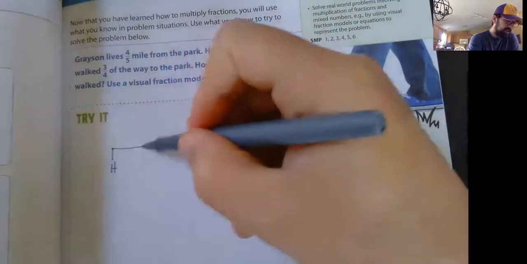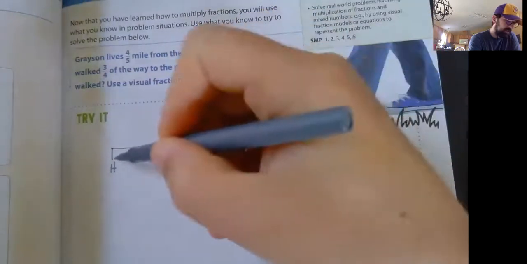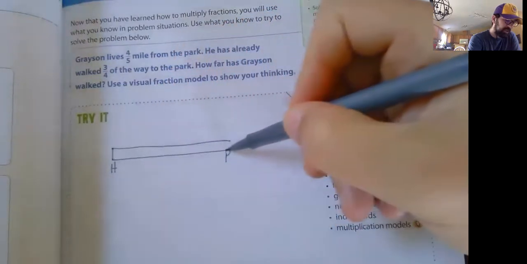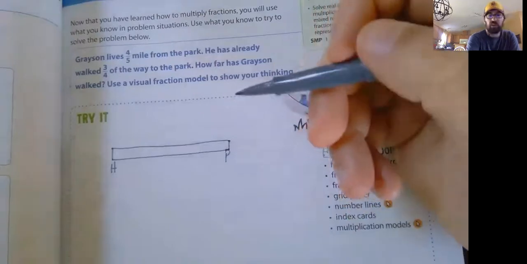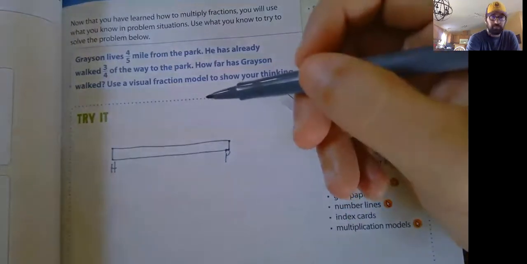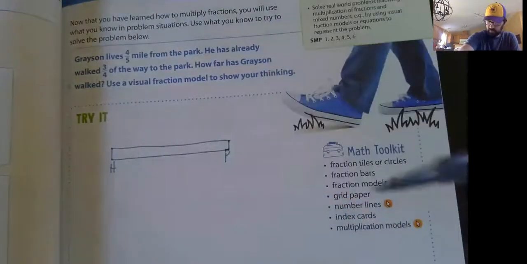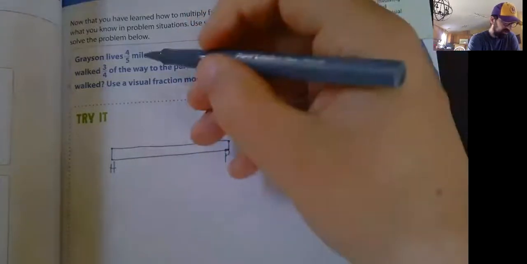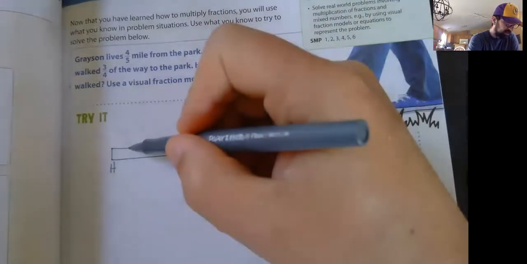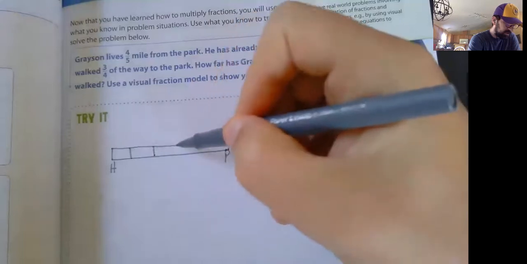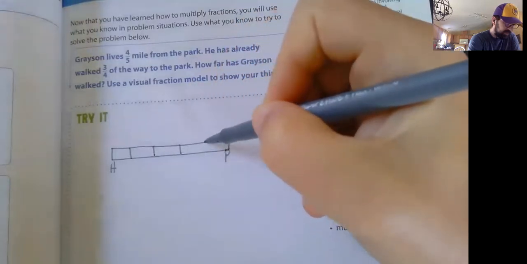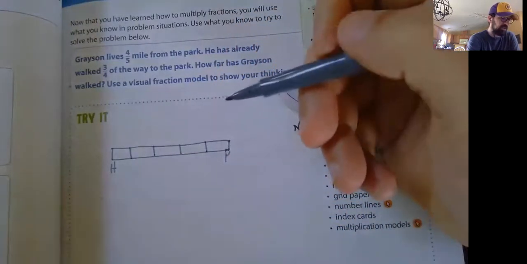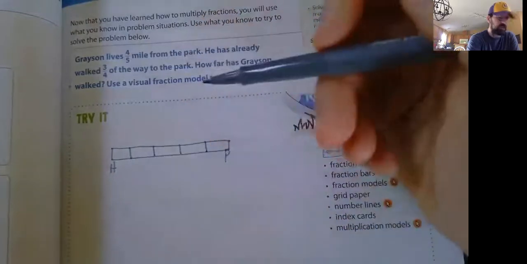So I'm going to use just a box, a little bit squiggly apparently, that shows a starting and end point. For this, we have fifths, so we're going to break it into fifths. So it's 1, 2, 3, 4. I'm going to say that's broken into fifths because it's 4/5 of a mile.